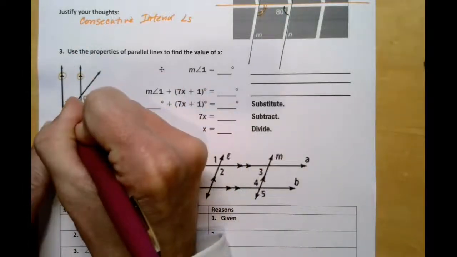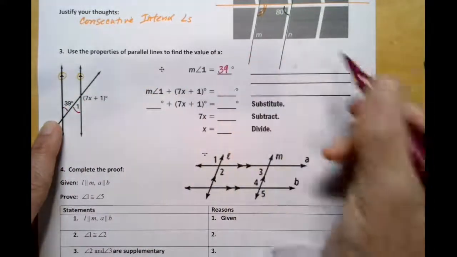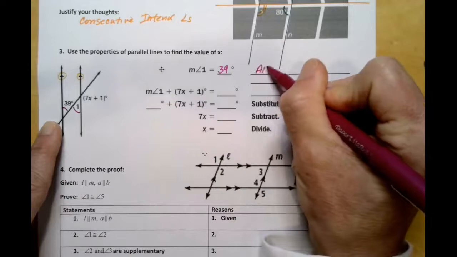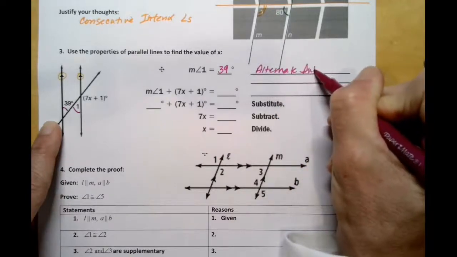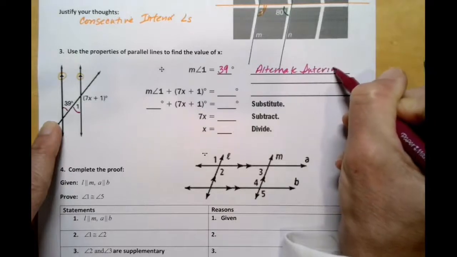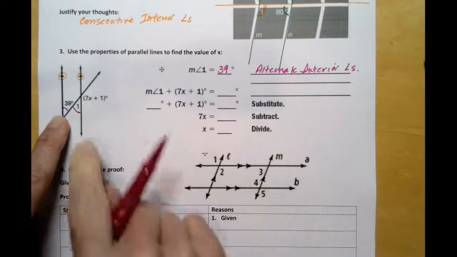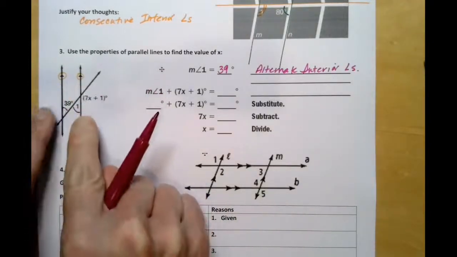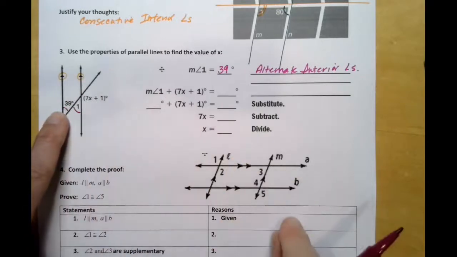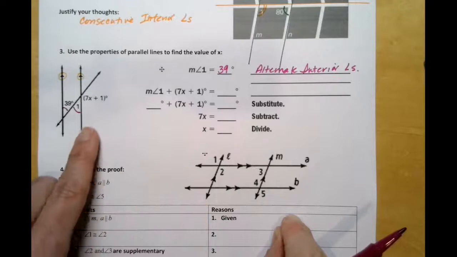If this is 39 degrees, guess what? The measure of angle 1 is also 39 degrees because they are alternate interior angles. So somebody can say to you, how do you know that's true? Oh, because these are parallel, Euclid told me, if they're parallel, then these are congruent. So I'm going to go ahead and say, hey, look, I have a parallel line, so I know that they're congruent.